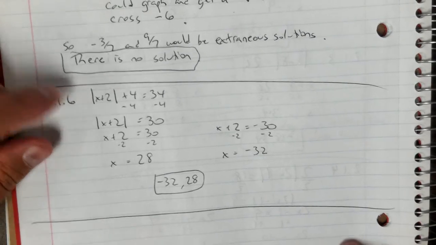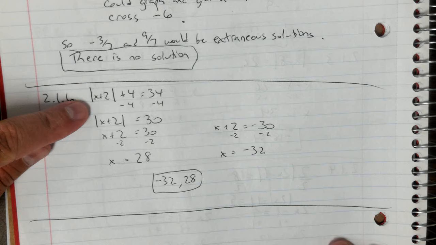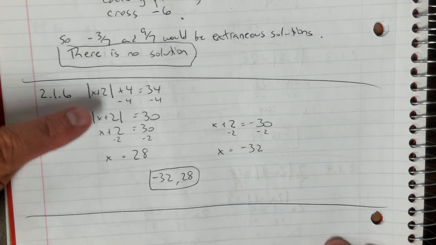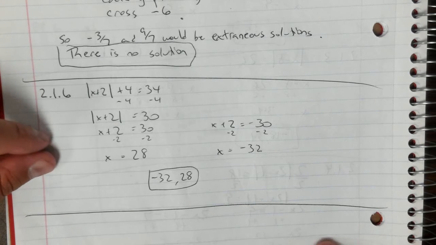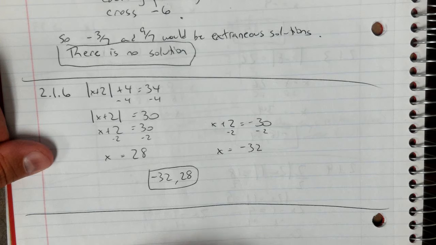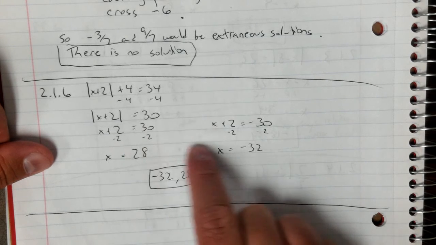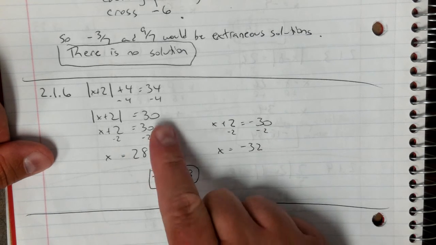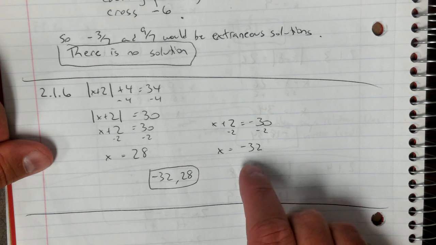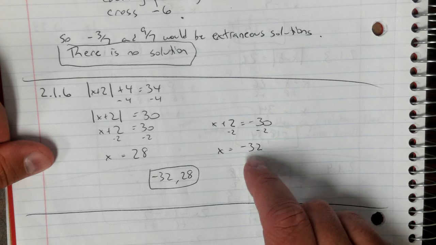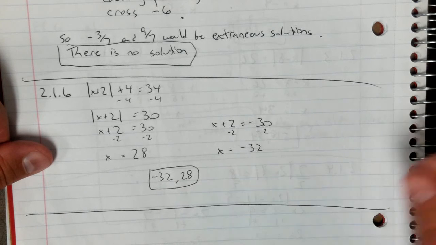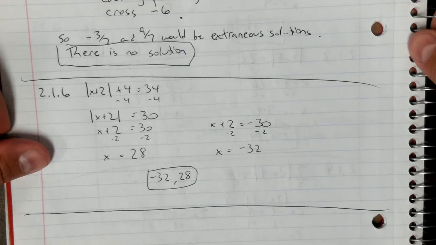On the next one, we have the absolute value of x plus 2, plus 4 equals 34. Subtract 4 from both sides to get 30. Then set it equal to positive 30 and negative 30. The next step is to subtract everything by 2. So you get 30 minus 2 is 28. Negative 30 minus 2 is negative 32, so you're going further left on the number line. So you get negative 32 and positive 28.